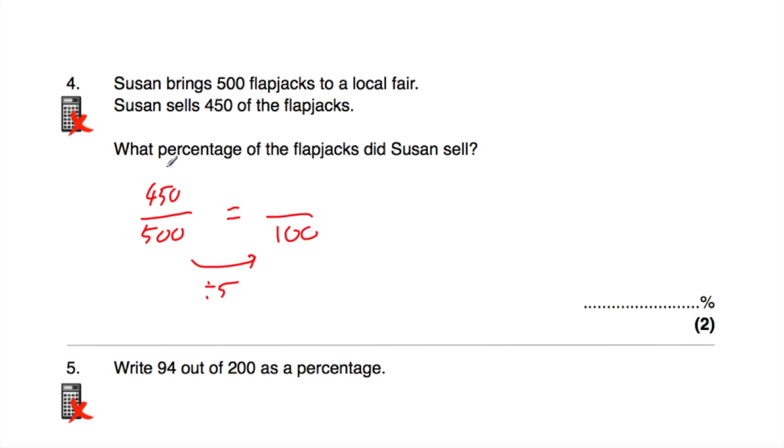So if we divide the numerator by 5, we can then find out what it is out of 100. So we need to do 450 divided by 5. Now 45 divided by 5 is 9. So that means that 450 divided by 5 would be 90.